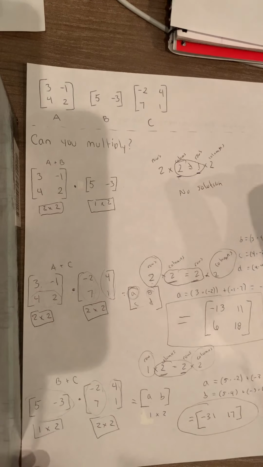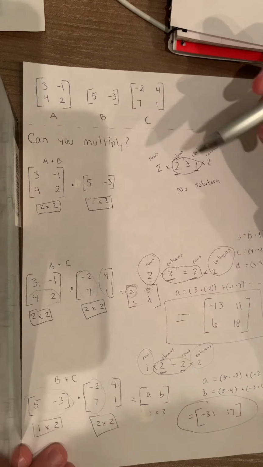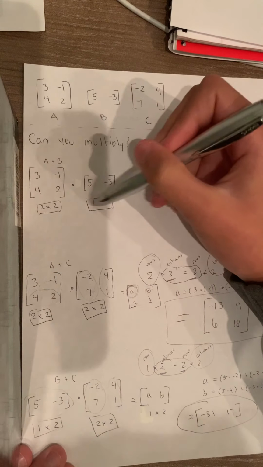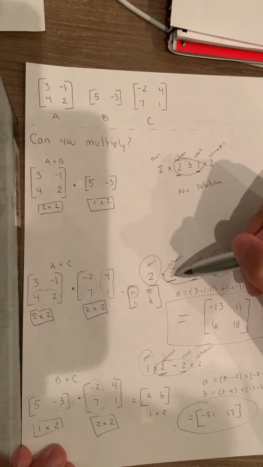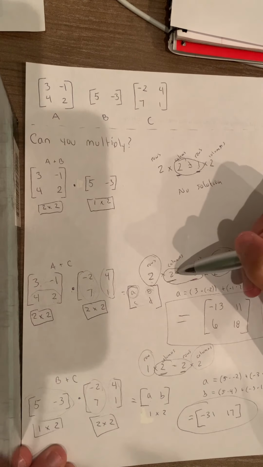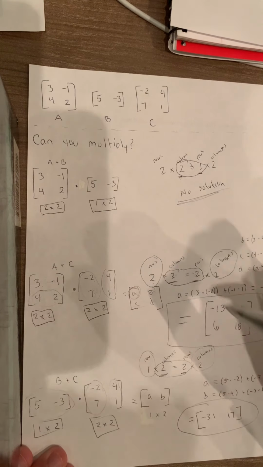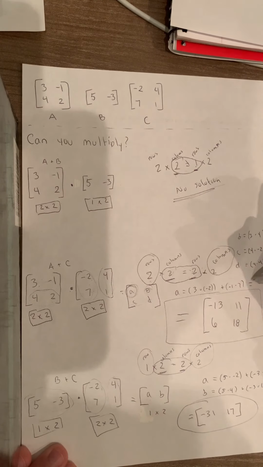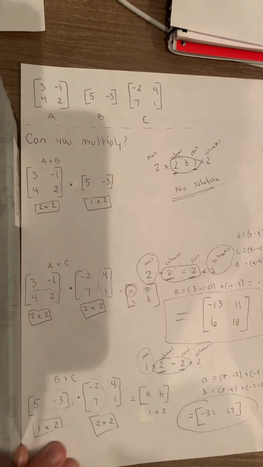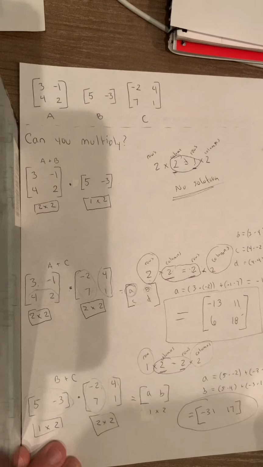So when multiplying matrices, it is very important that you first figure out the dimensions of each matrix, and you make sure that the numbers on each side of the equal sign are indeed equal to each other. If they are not, then you will have no solution. If they are, then you will be able to multiply using these rules that we went over to get the answer to the final matrix.